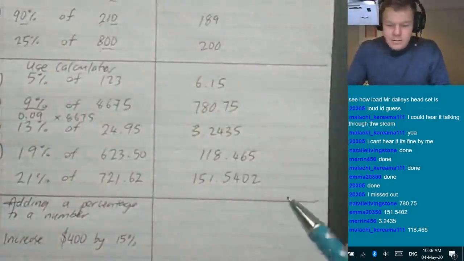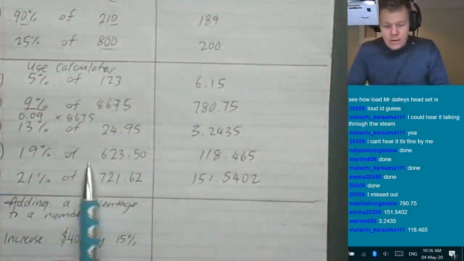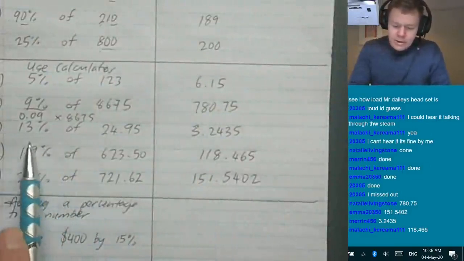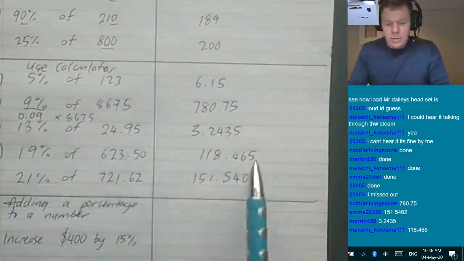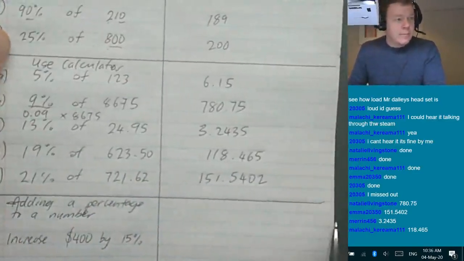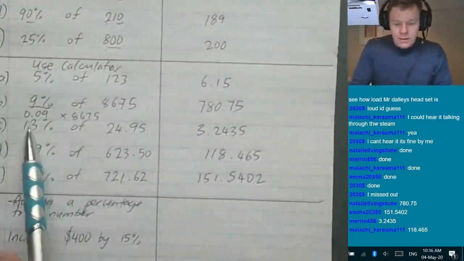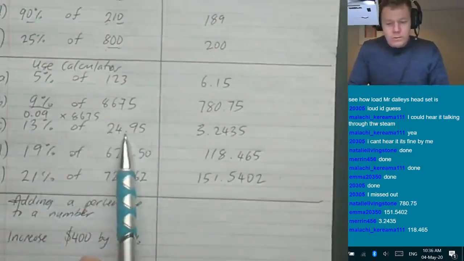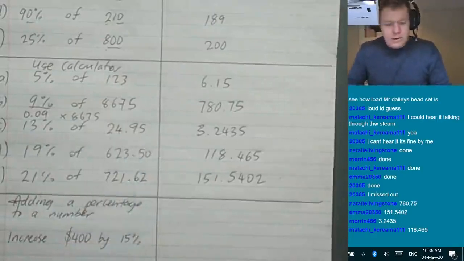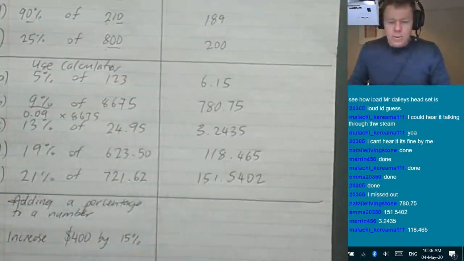And in general, I can tell that these are correct because in my head I'm doing about 20% of 600 would be in that sort of ballpark. 10% of 24 is going to be about 2.5, so 13% would be a little bit more than that.